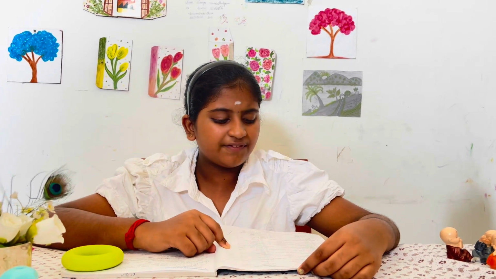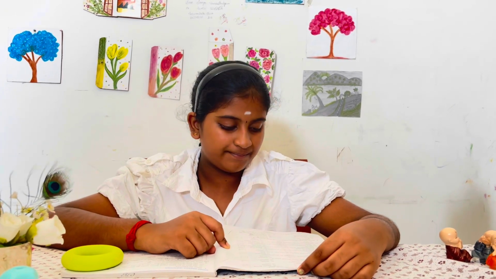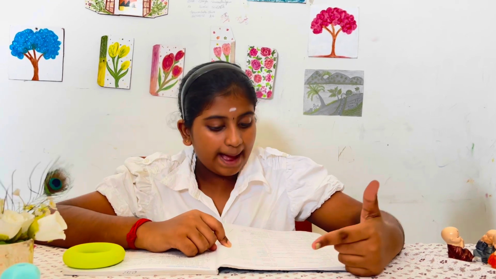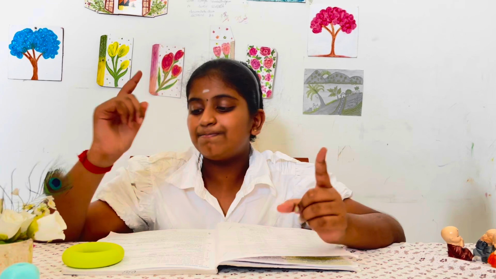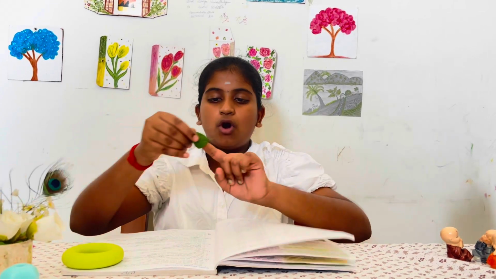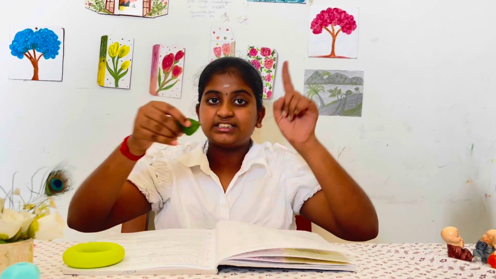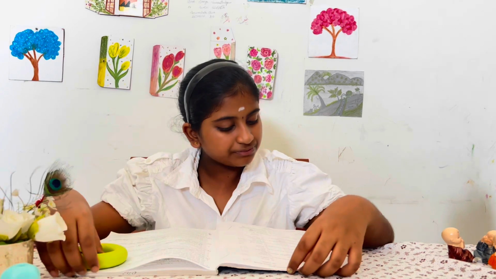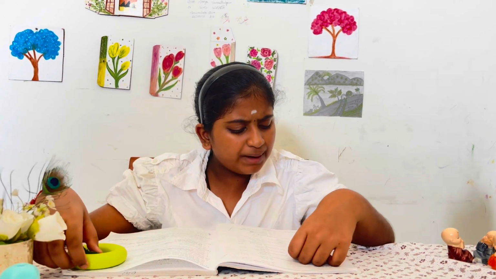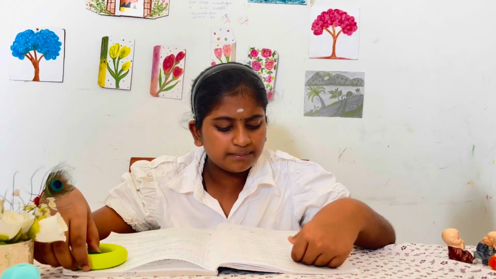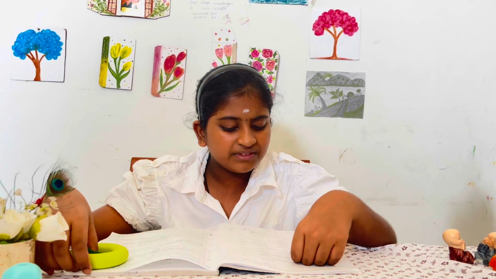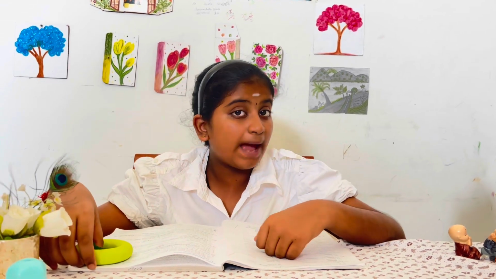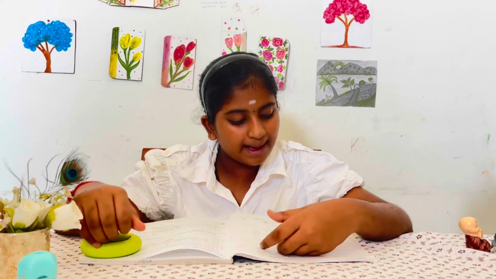Which part of the leaf attaches to the base of the stem? Leaf blade, leaf apex, lamina or petiole? Correct. It's petiole. It is this small stalky part that attaches to the stem of the plant. Next one. The bud found on the tip of the shoot is termed as axillary bud, floral bud, or apical bud. Correct. It's apical bud.